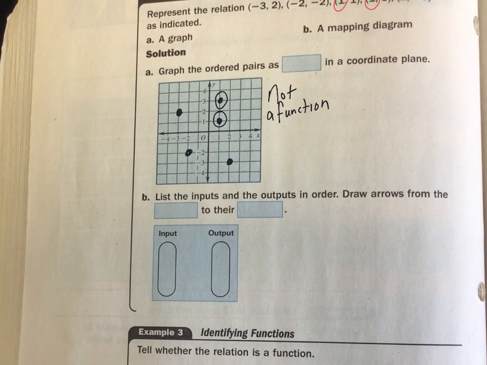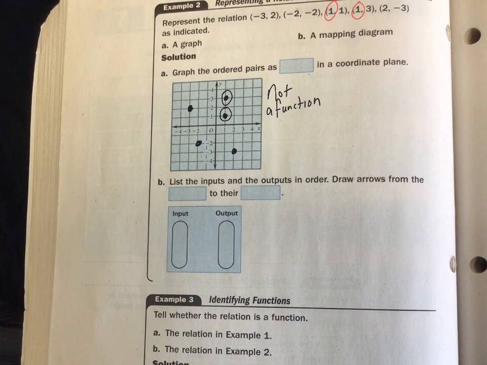Now a mapping: we put all of our inputs in the first oval. So I'm going to put -3, -2, 1, and I'm not going to duplicate the 1, and then 2. All the outputs go in the second one.